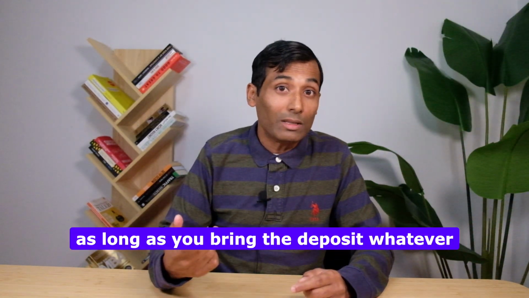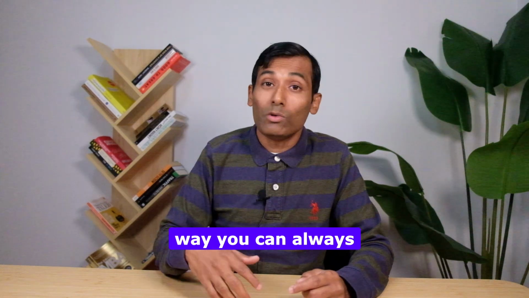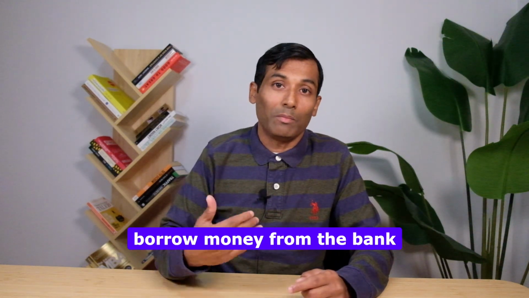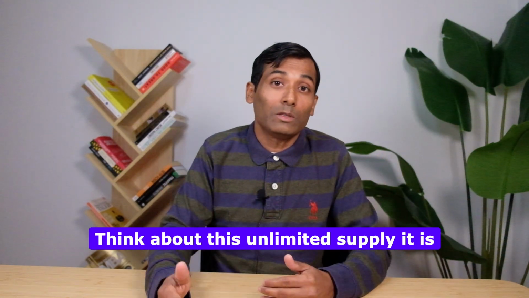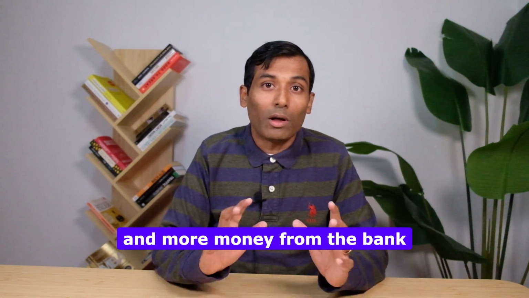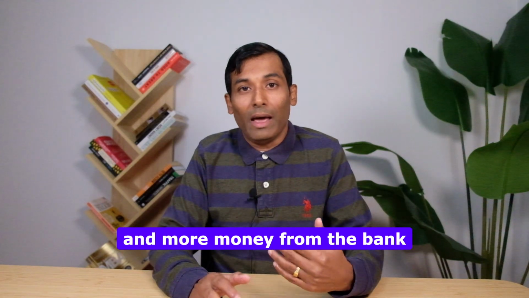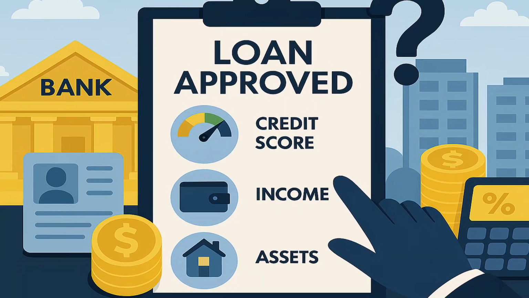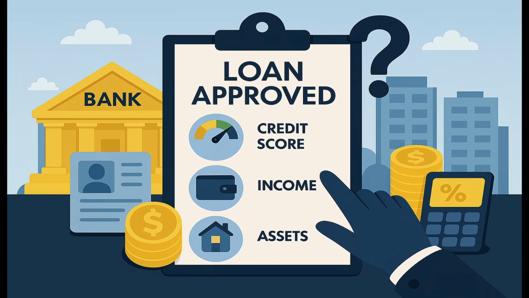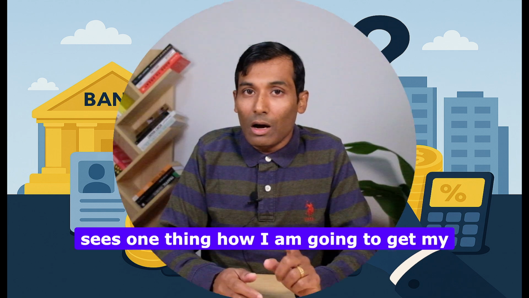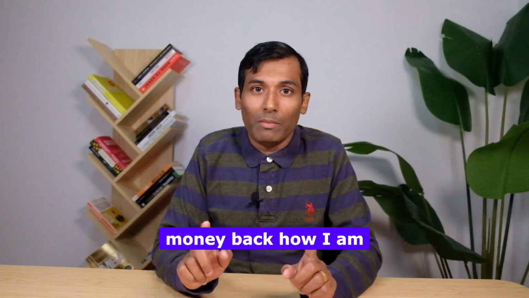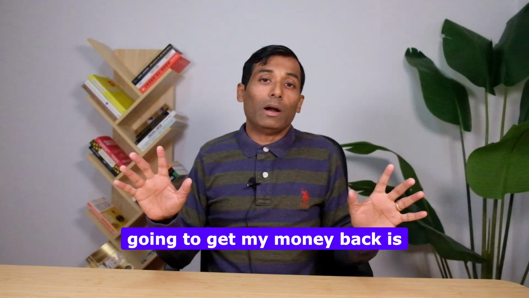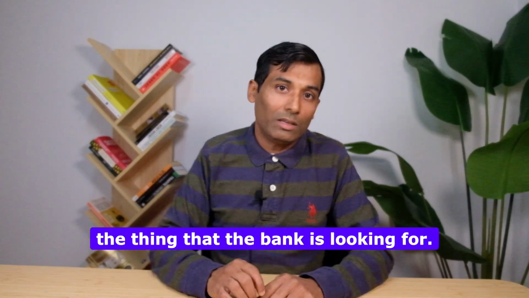As long as you bring the deposit, whatever way, you can always borrow money from the bank to buy commercial property. Think about this: unlimited supply. It is possible to borrow more and more money from the bank if you have that deposit. So in terms of the loan, what does the bank look into? The bank always sees one thing: how am I going to get my money back? That is the thing the bank is looking for.